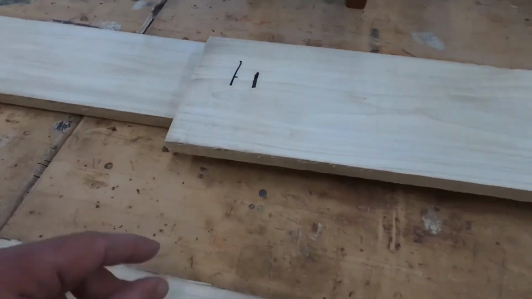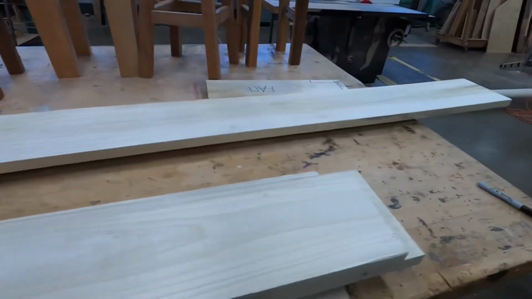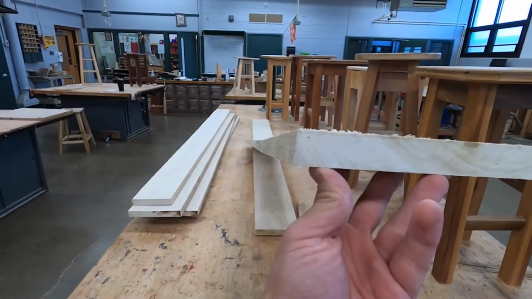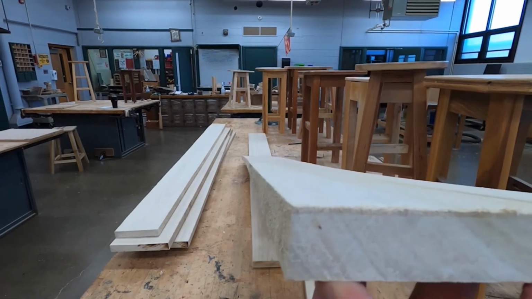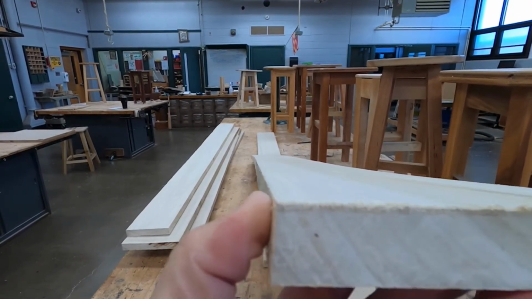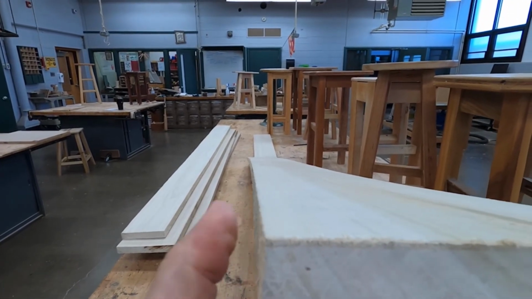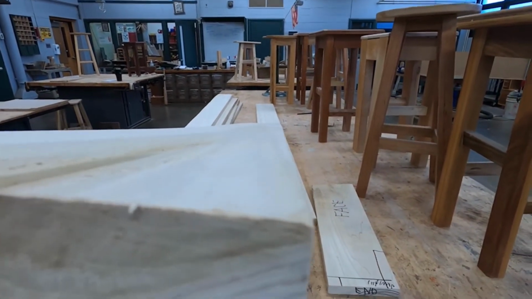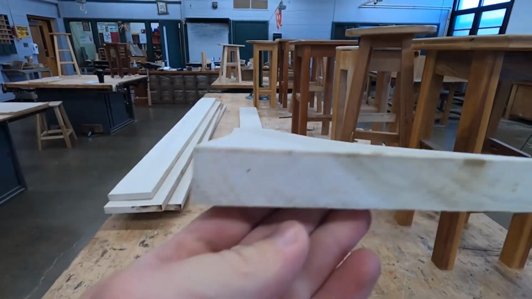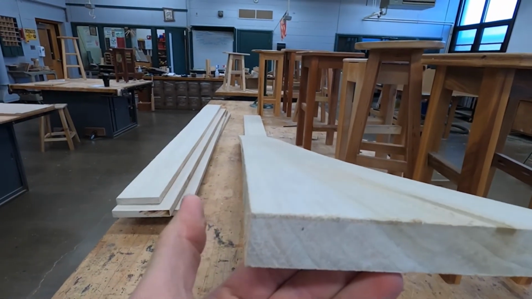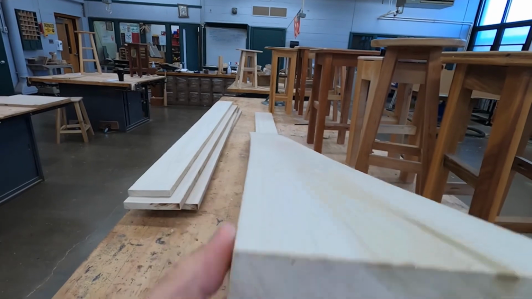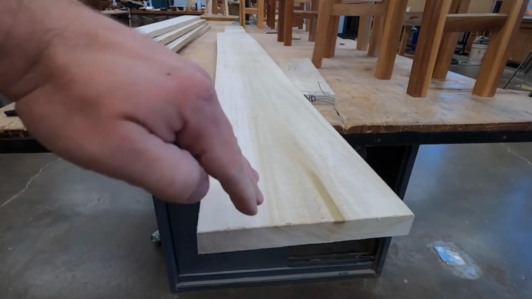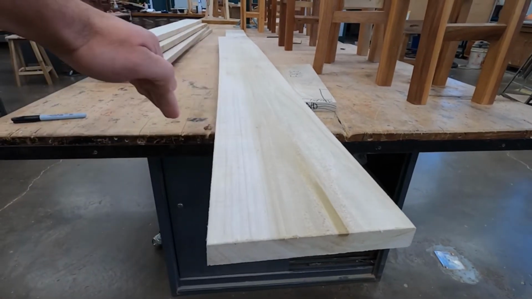I get those things out of there. So the next thing I'm going to look at is, do I have any bowing? Do I have any cupping? Do I have a crown? And if I look down this board, you can see that this board does have a crown. This is probably the biggest crown of any of these boards that I grabbed. So what I want to think about is when I run this through the jointer, I want to start on this side because my crown is going this way.